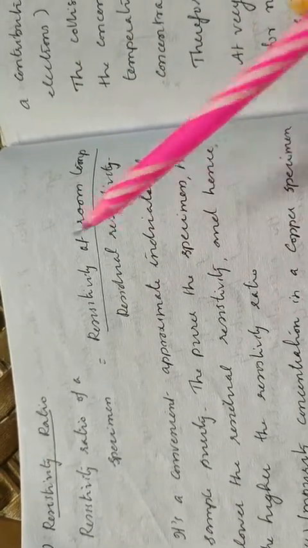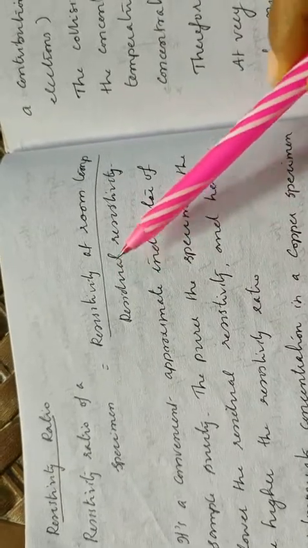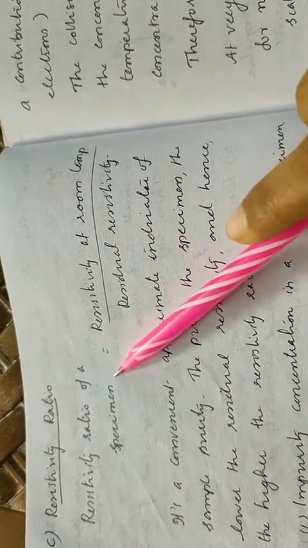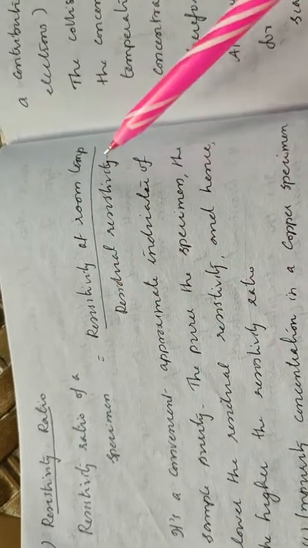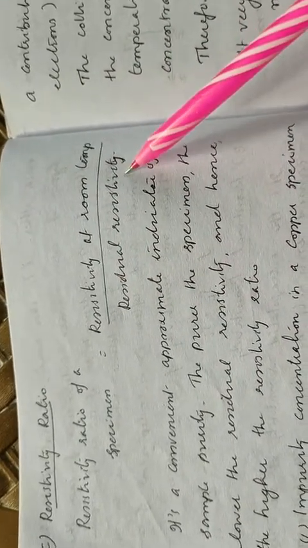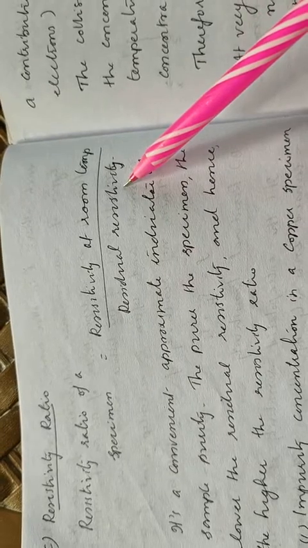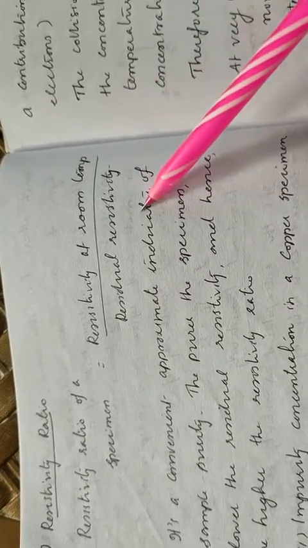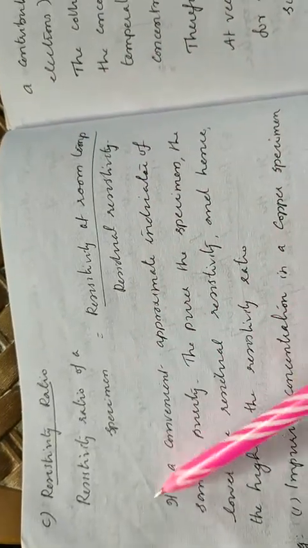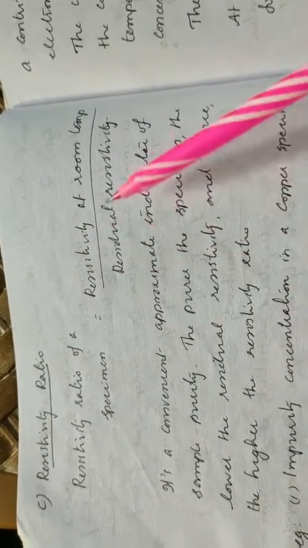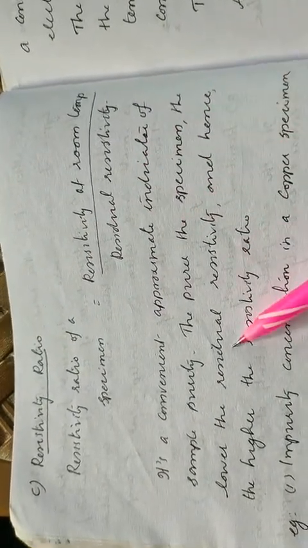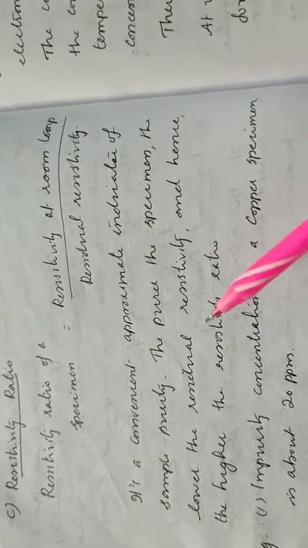Otherwise, if the resistivity ratio is large, which means the residual resistivity is small, that means the imperfections present in the crystal are very small. So if we know the resistivity ratio of a specimen, we can understand the purity of the metal system. That's how the resistivity ratio is important.